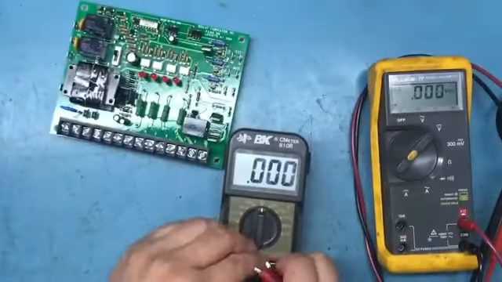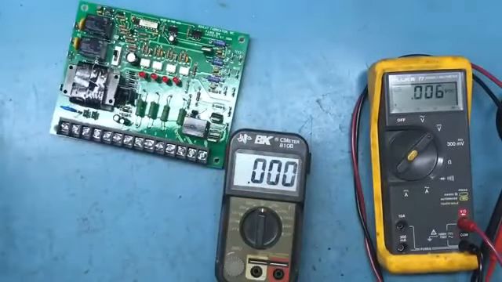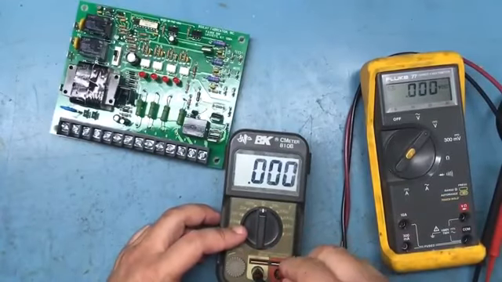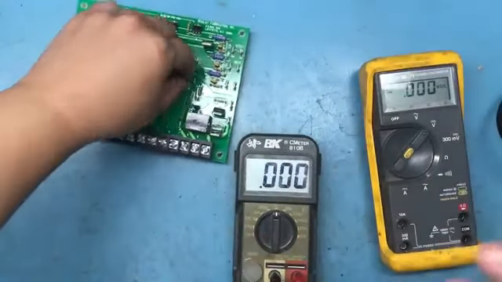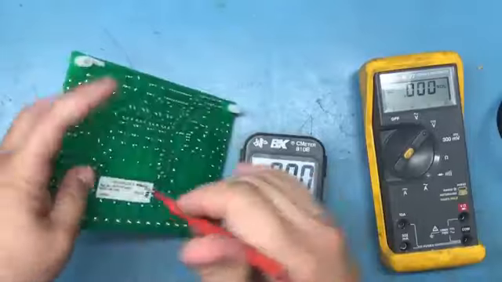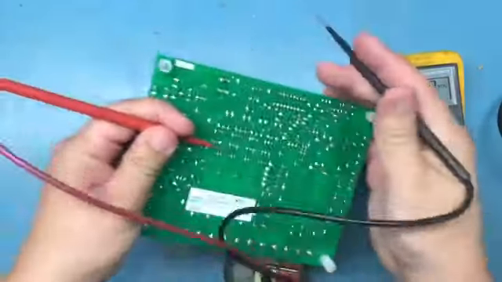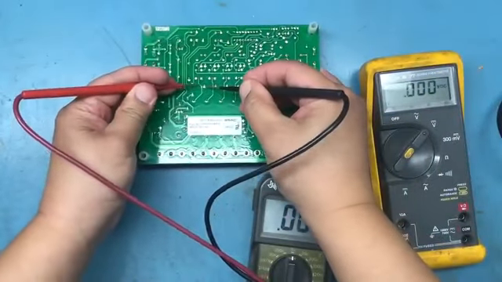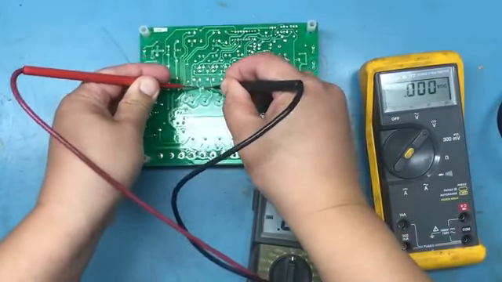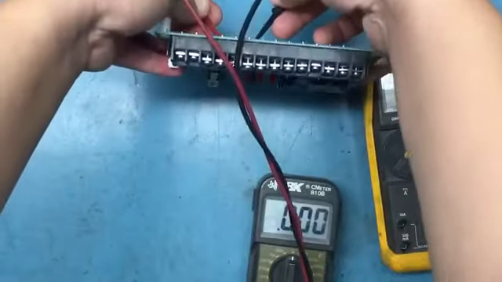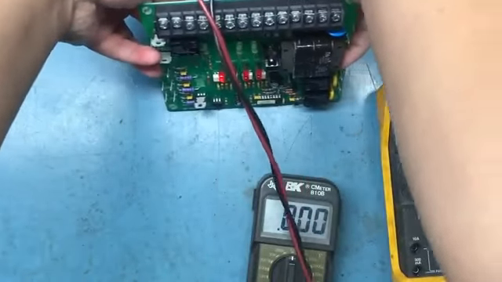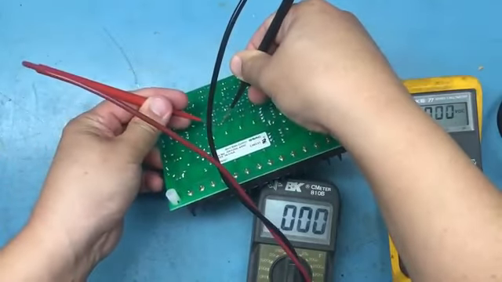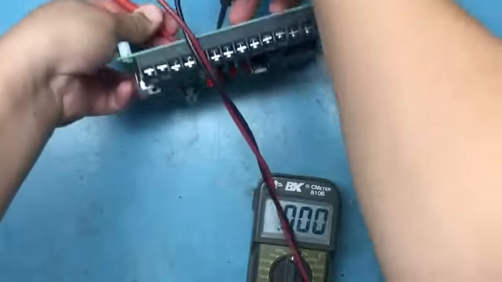Let me change this up. Let me take this out. Put this on here. And let's see. So as you guys can see, it's coming on. So I could go through and check my LEDs out.